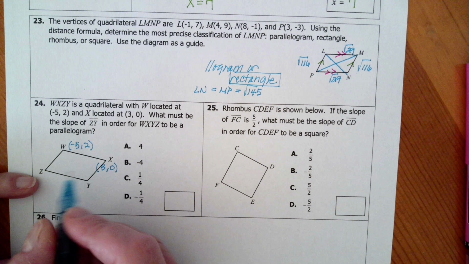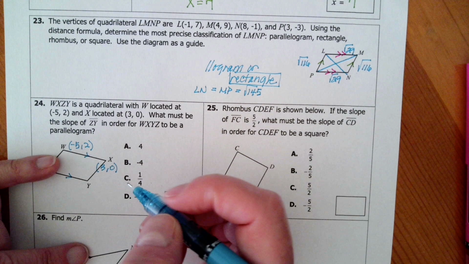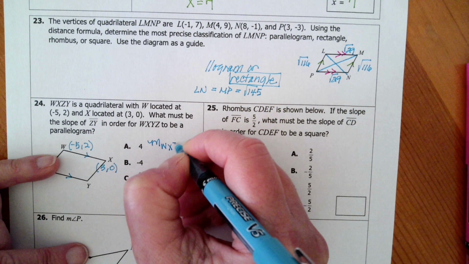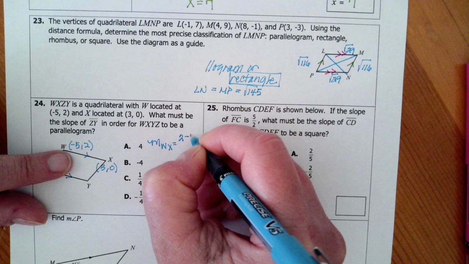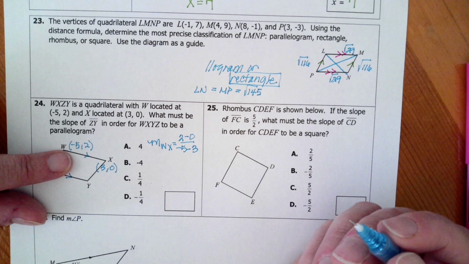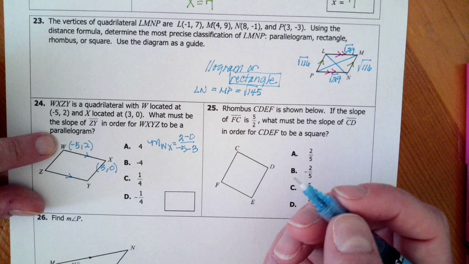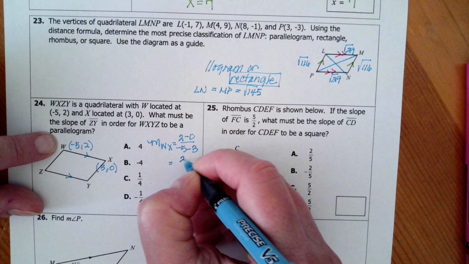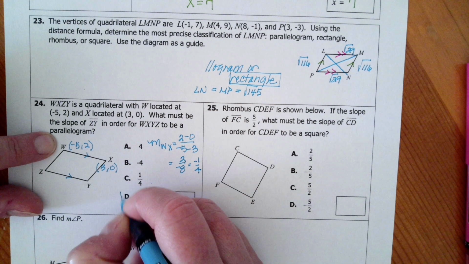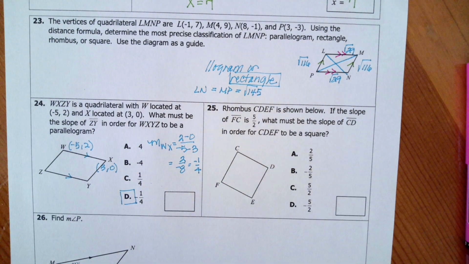All right, well, again, if it's a parallelogram, these sides have to have the same slope. So it's really a fancy way of asking us, what's the slope of W to X? So slope of WX, again, y's, so 2 minus 0 over x's, -5 minus 3. Again, doesn't matter which point you start with, you just have to be consistent. So if I chose to start with W on the top, I have to start with W on the bottom. So I'm going to get 2 over -8, which would reduce down to -1 over 4, excuse me. So our answer should be D. Again, if it's a parallelogram, opposite sides have to have the same slope.